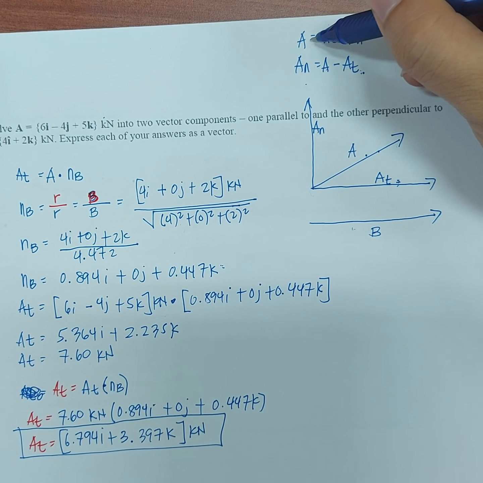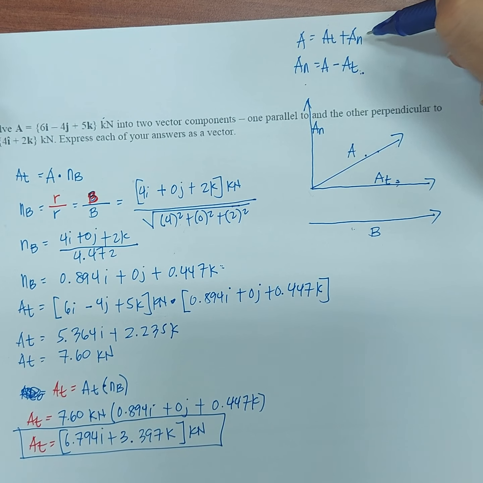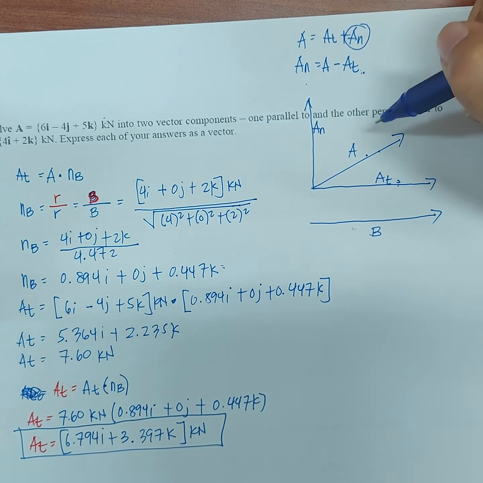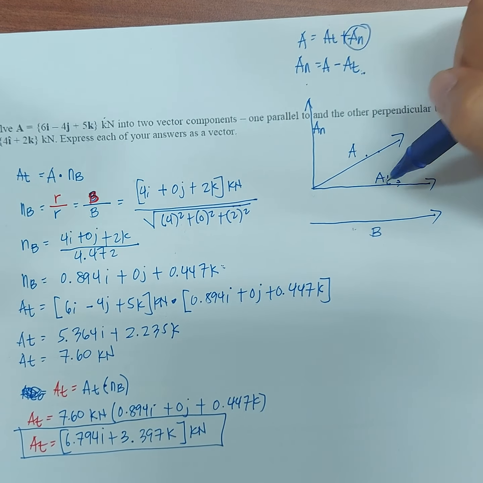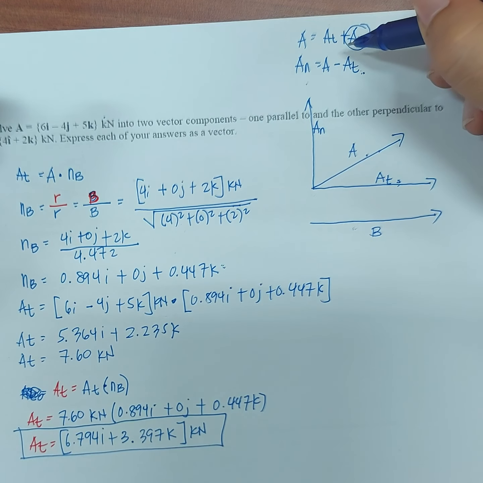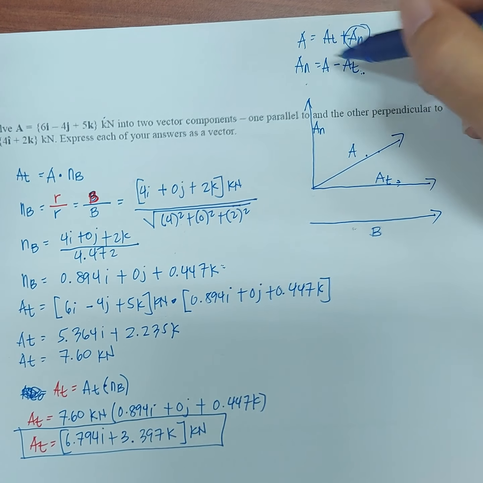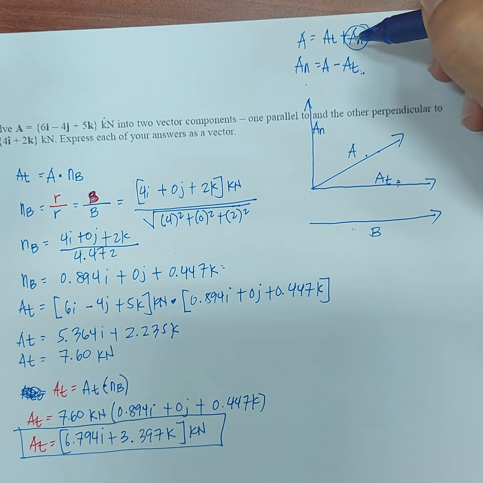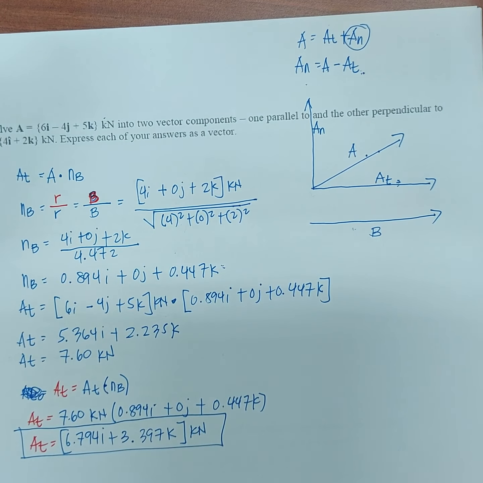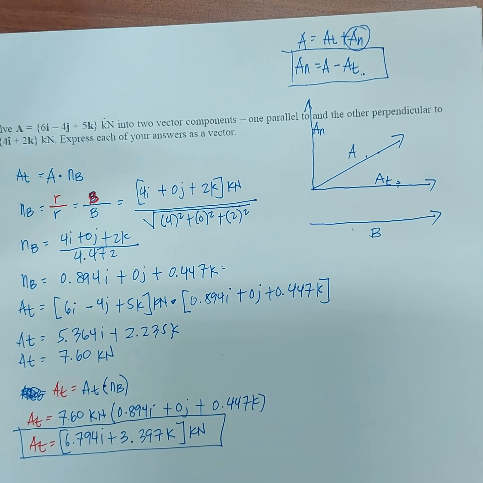A is the resultant of AT and AN, or A equals AT plus AN. To solve for AN, we transpose AT to the other side. So AN is equal to A minus AT. That is our working equation to solve for the component of A perpendicular to B.